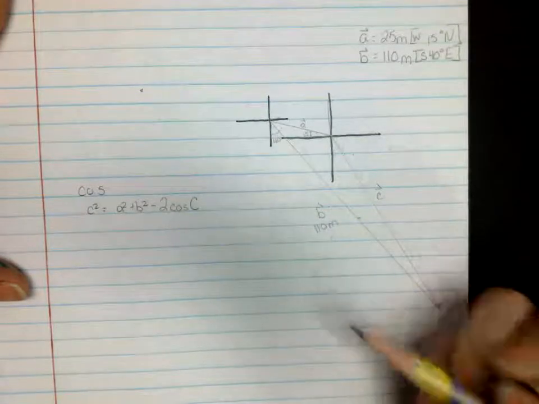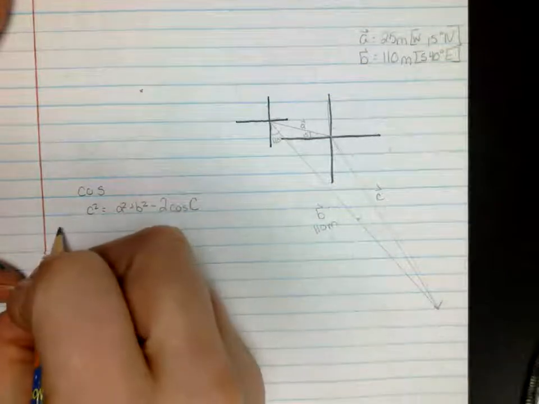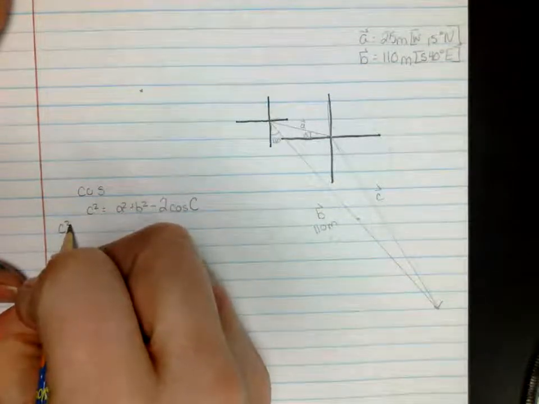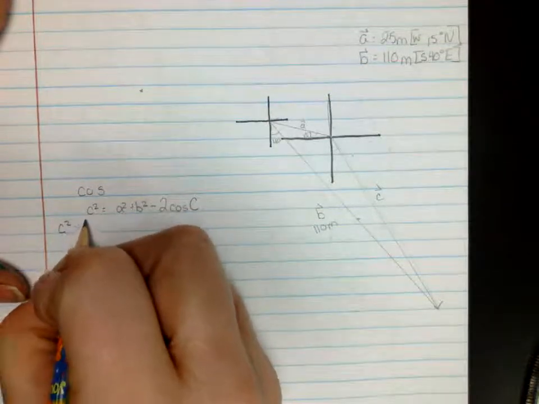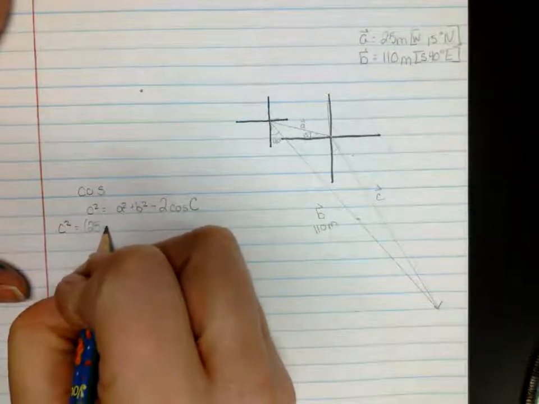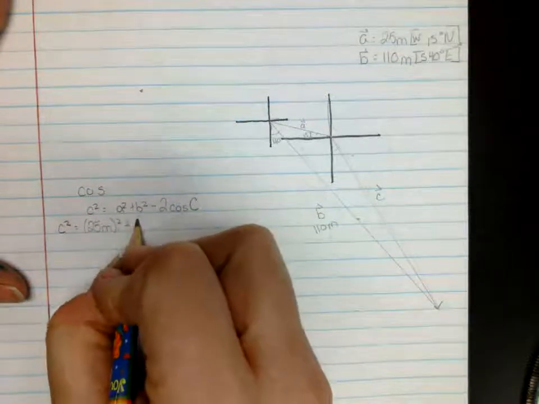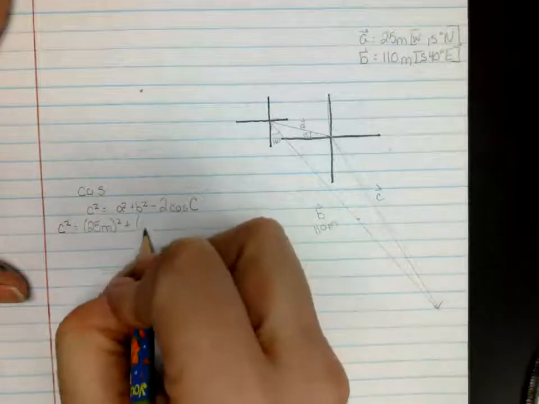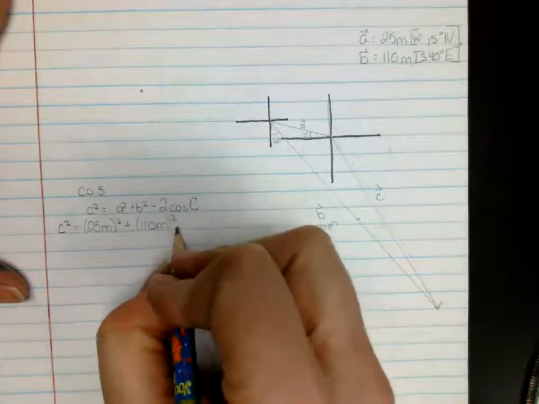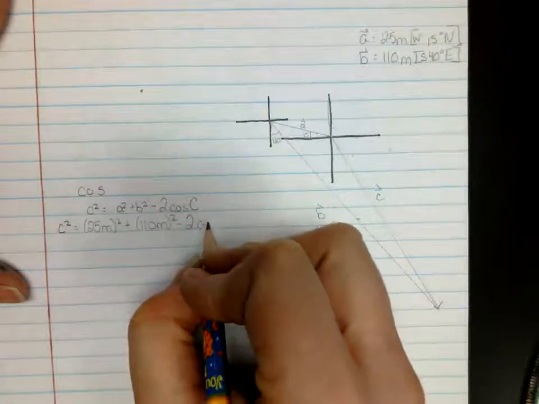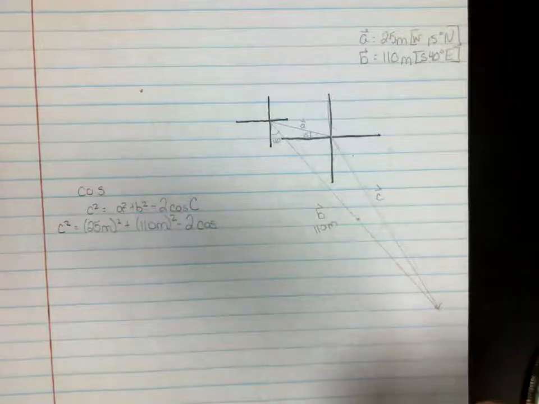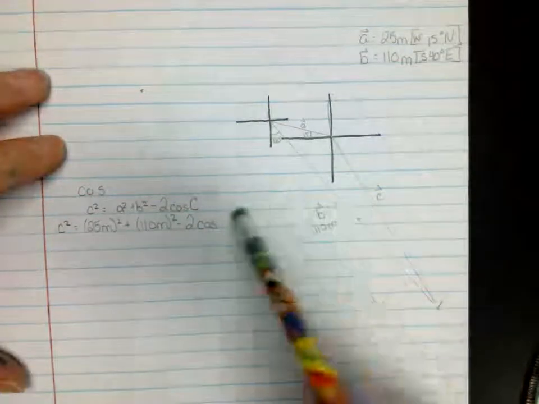I can go ahead and fill in the rest though. I have c squared is equal to 25 meters squared plus 110 meters squared minus 2ab cosine C.